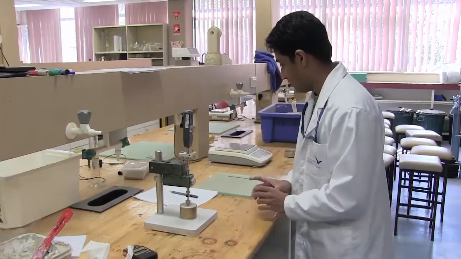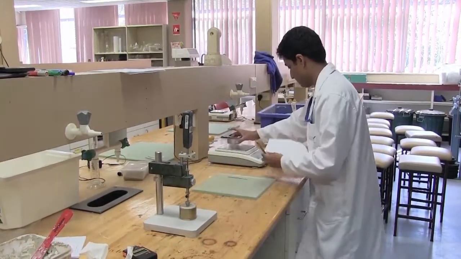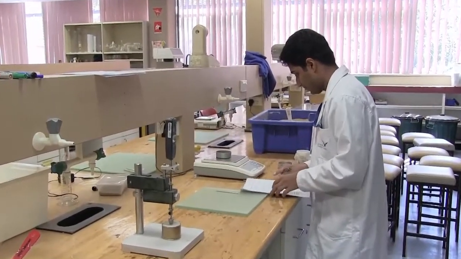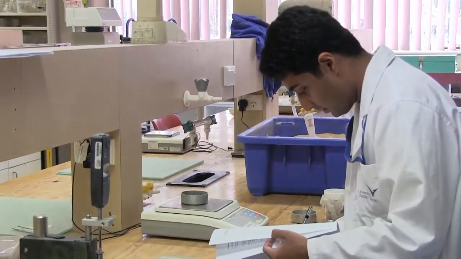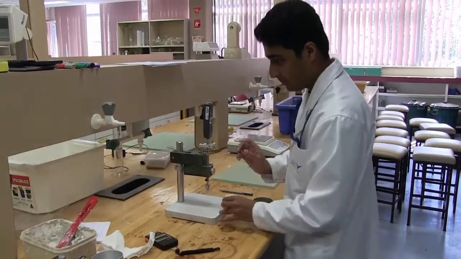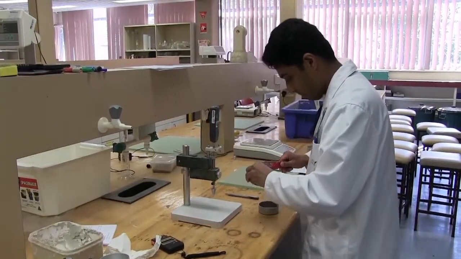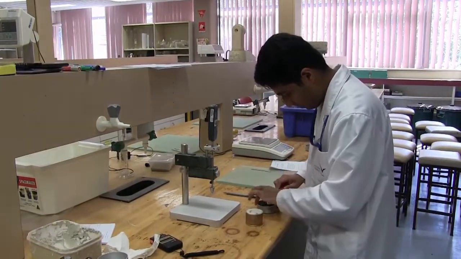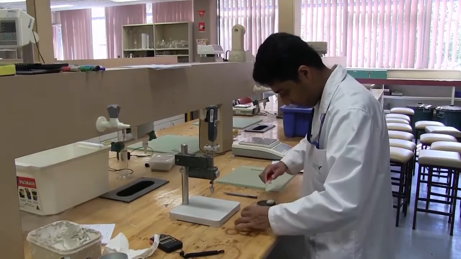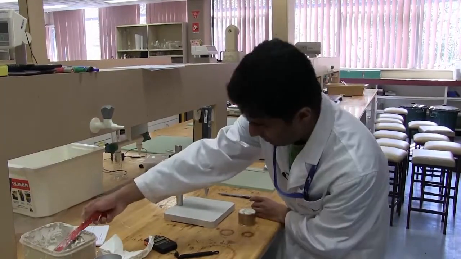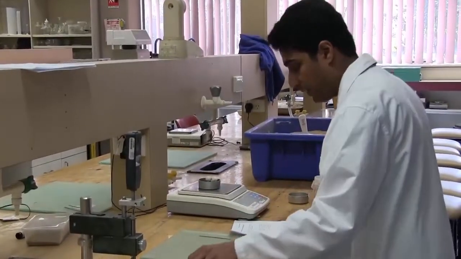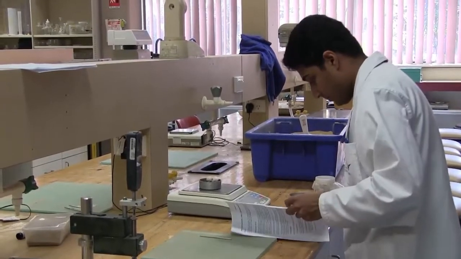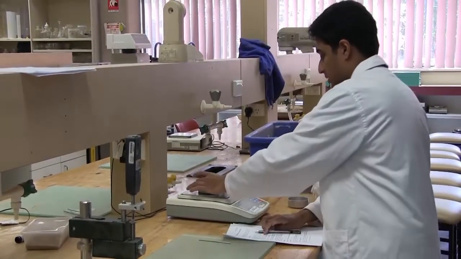I'll first measure the weight of this cup. Record the value in data sheet number 7. Then take the wet soil plus the container reading and place this can in an oven for 24 hours.